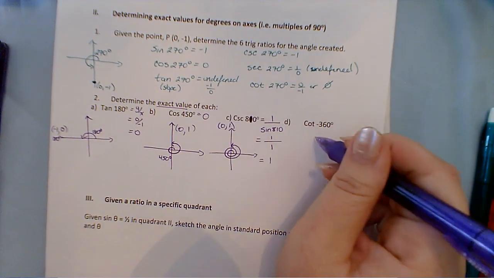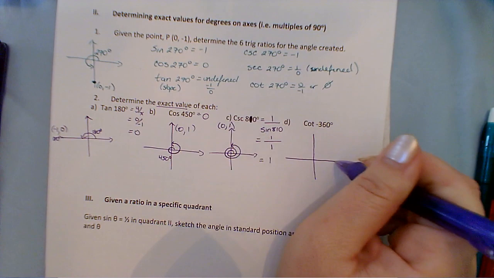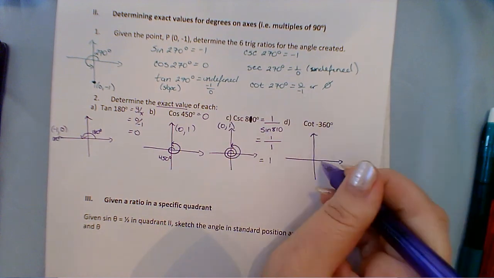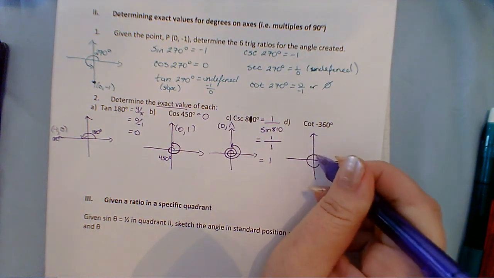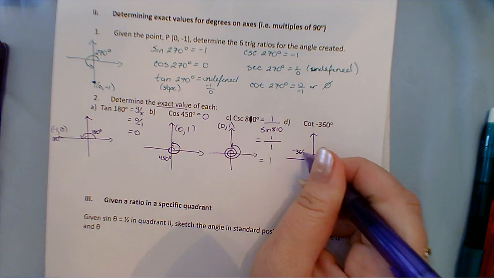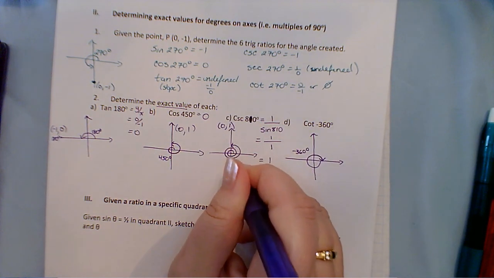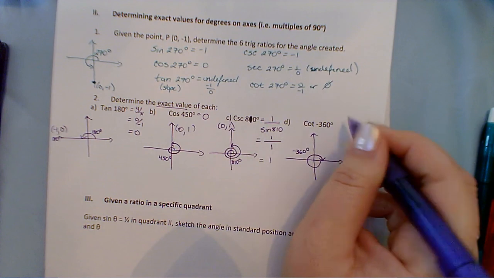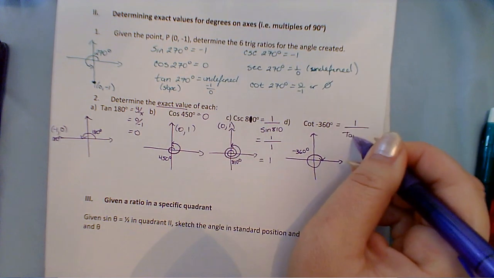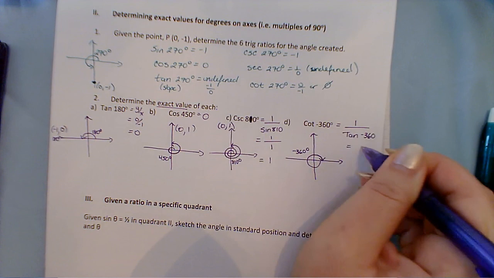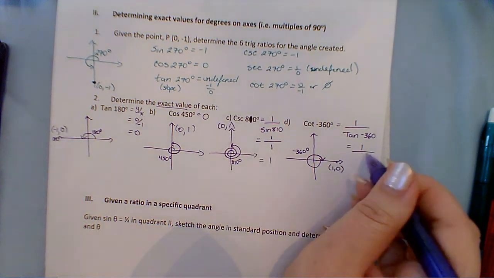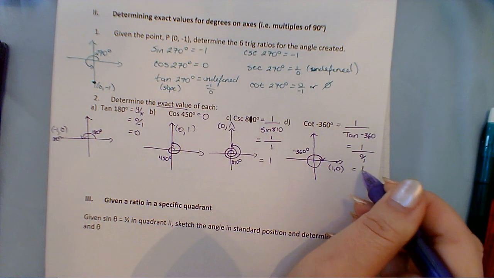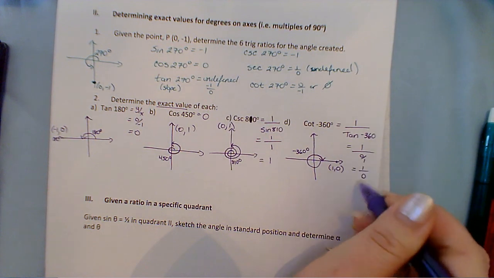And the same thing over here. We have cot of -360. So -360. Well, if we go up, it's positive, so let's go down first for negative. So -360 lands me there. I should have been writing those down as well. So what we need is 1 over tan of -360, and then we'll just flip our answer. Well, to get tan, again, the coordinates here would be 1 on the x, 0 on the y. It's 0 over 1, so 0 over 1 is just 0.